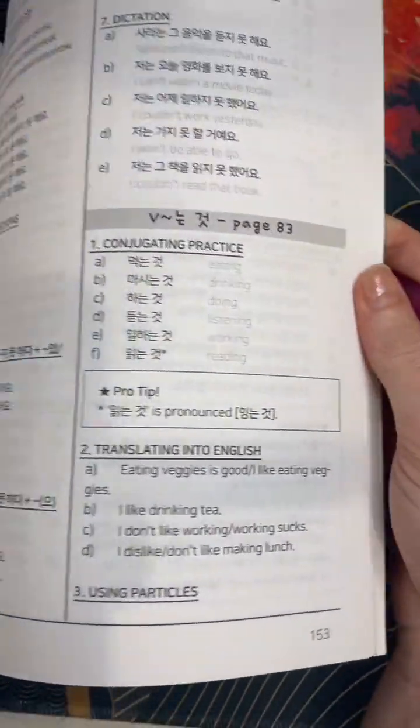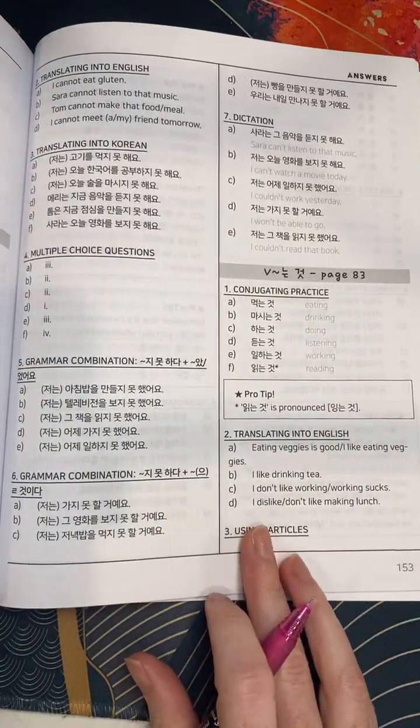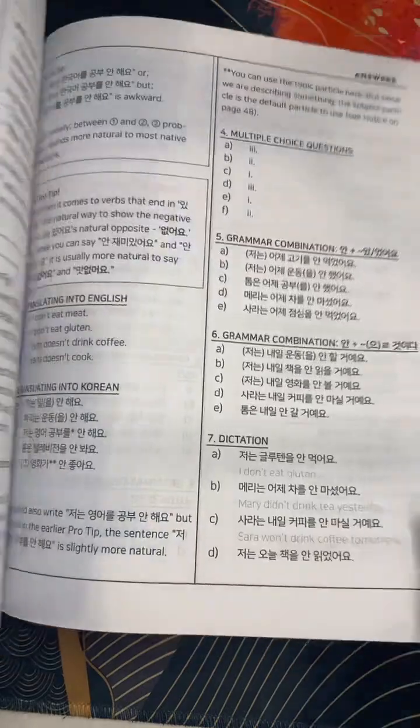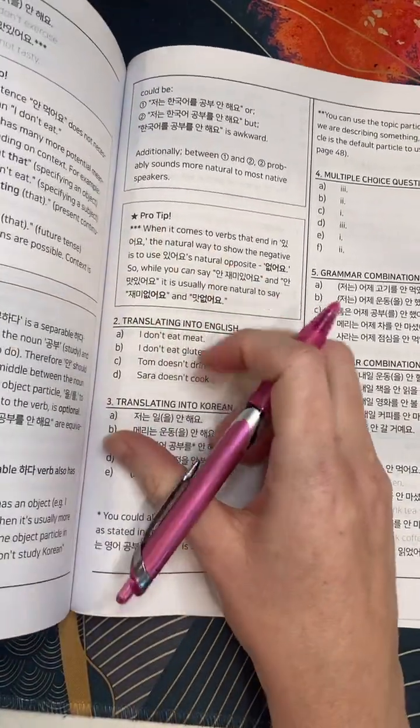Where am I from? I'm from New Zealand. There is answers in the back as well, so if you are self-studying, we do give answers, and we also give lots of little tips as well to help you out.